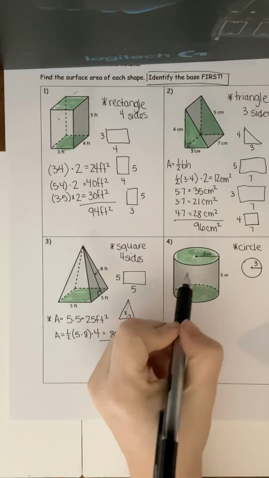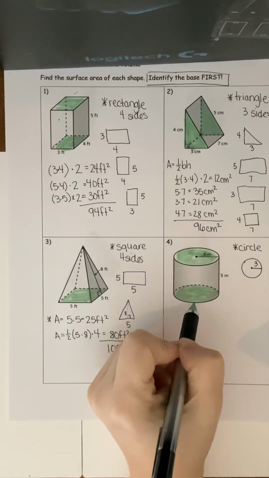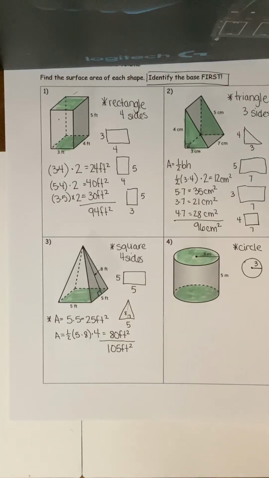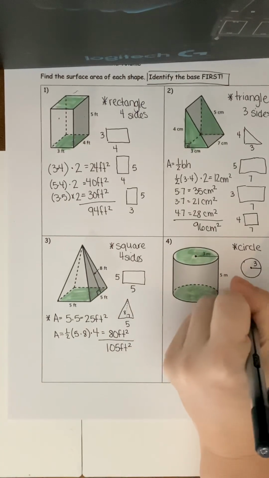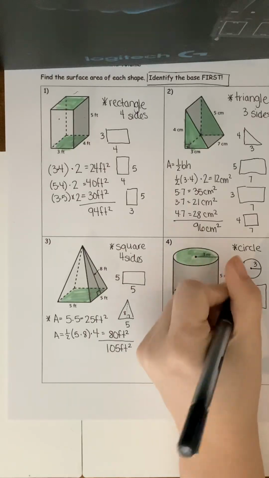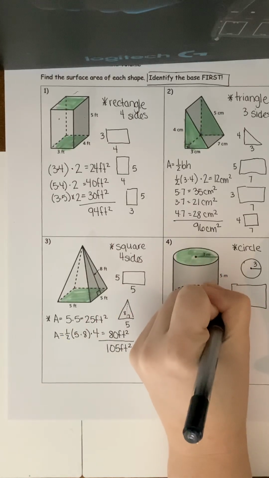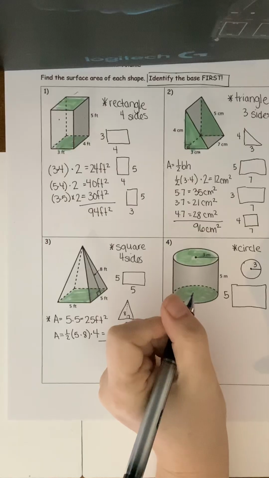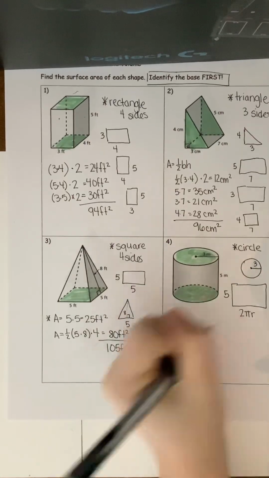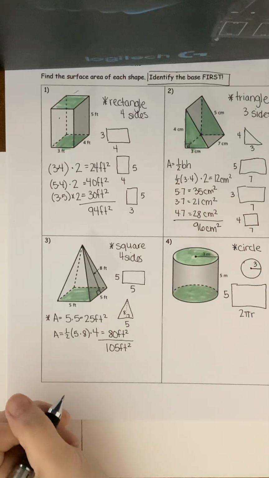And then on the rest of it, we can cut a cylinder, because if we cut up a cylinder, it turns into a rectangle. It has a height of 5. And remember the length is going to be 2 pi times the radius, because that is our circumference.